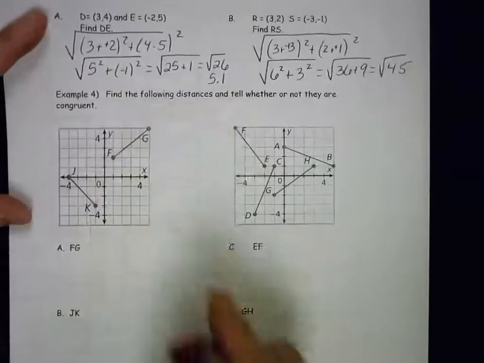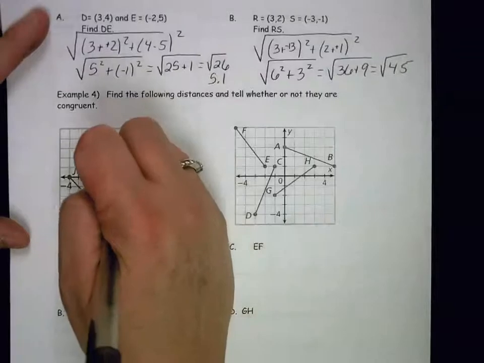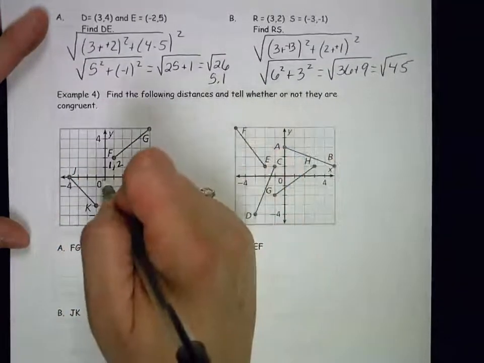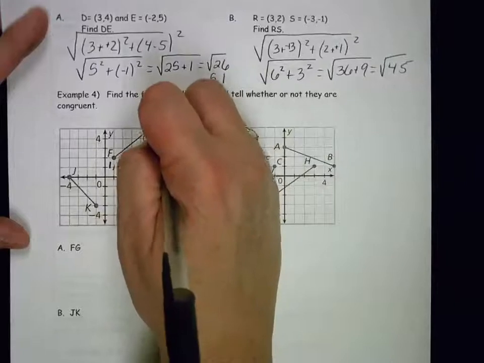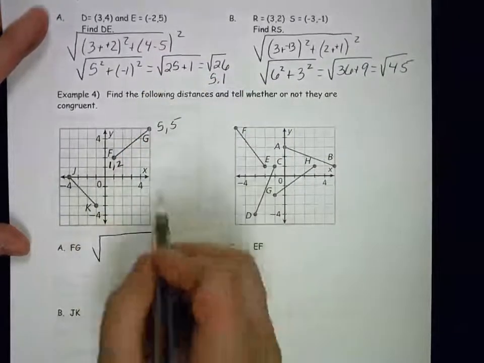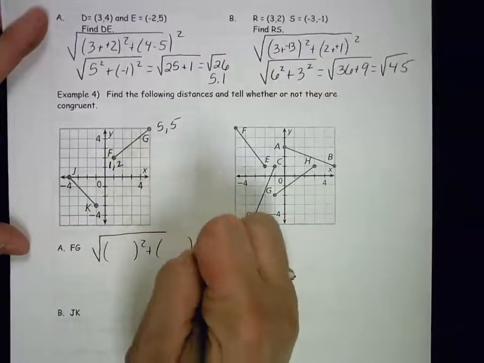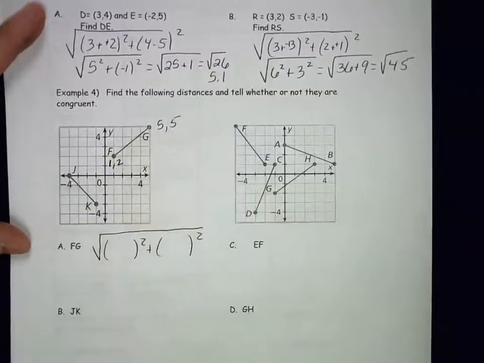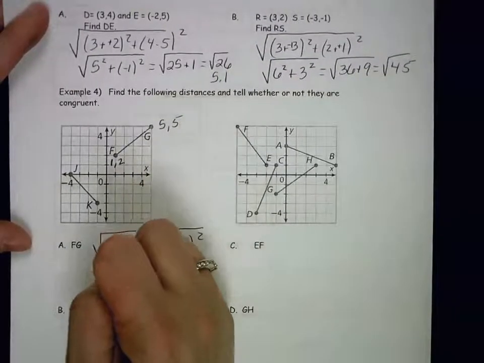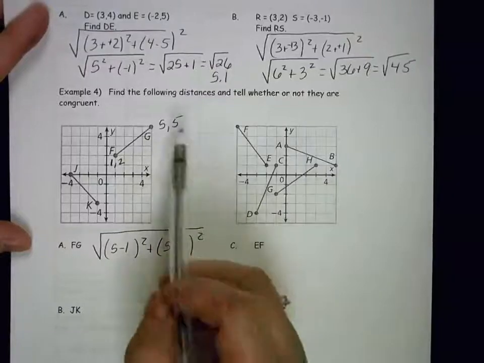Example 4. Now we need to get points off the coordinate graph. This F is the ordered pair (1, 2). G is the ordered pair (5, 5). And again, sometimes I do this framework. And I'm going to start with these higher numbers. 5 minus 1 squared, 5 minus 2 squared.